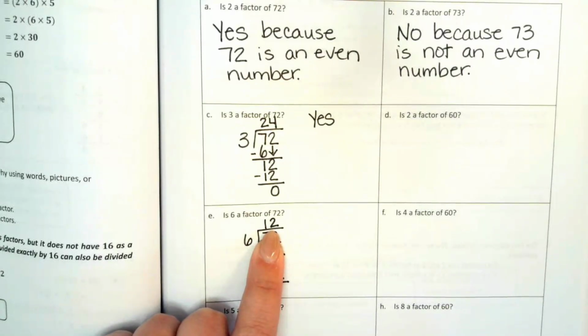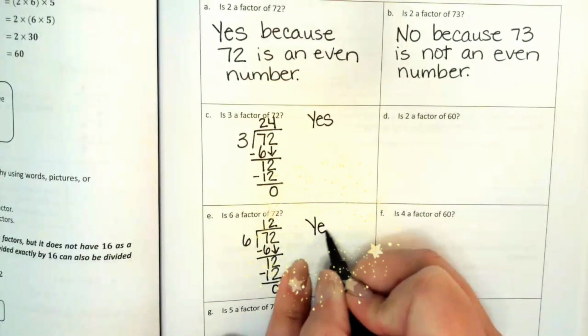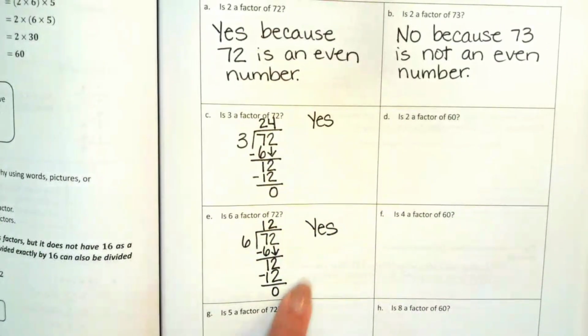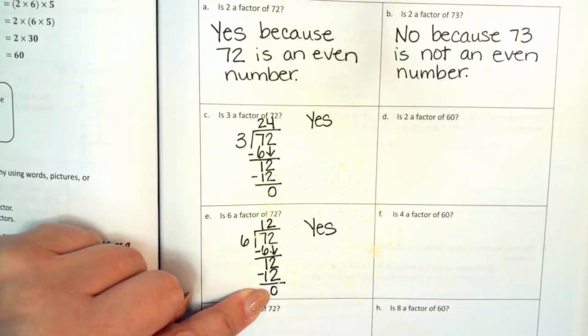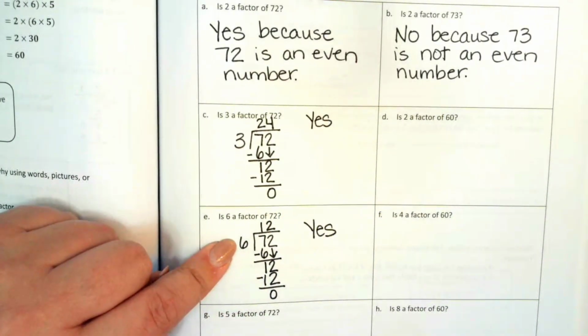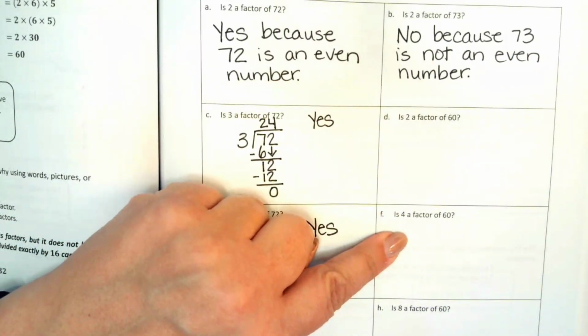You might have already thought of that basic fact if you know your 12s. So for this one, we will say yes. If you can divide and you get a quotient with no remainder, that means yes, it is a factor. You could try letter F on your own later.